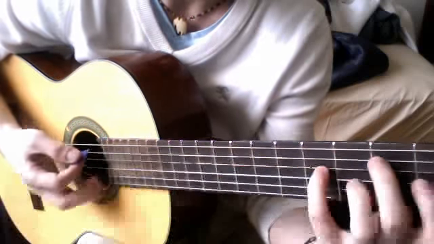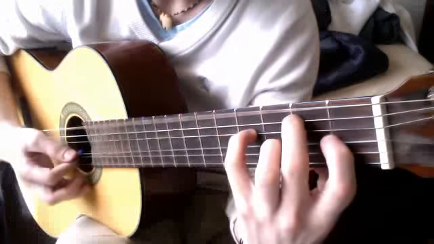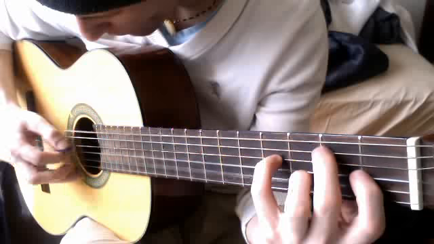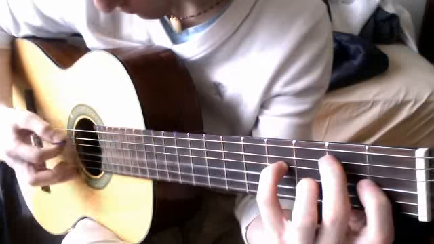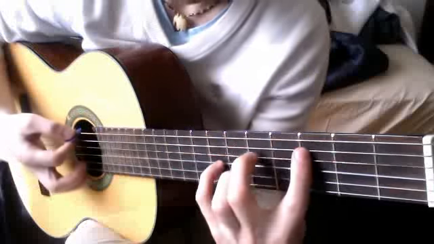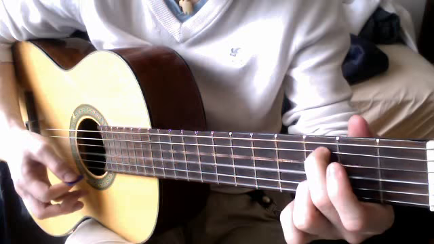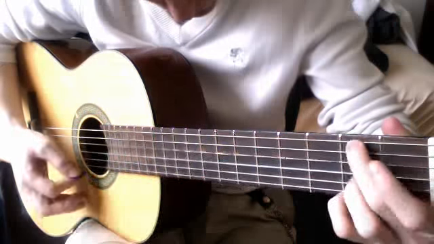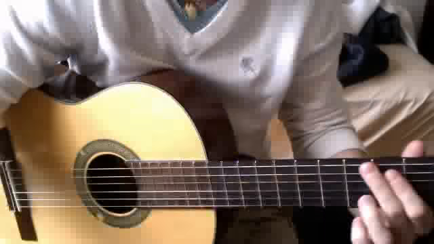Well, this is also an E major 9. Okay, so all those minus the G that I just played at the end were all tension, color tone chords.